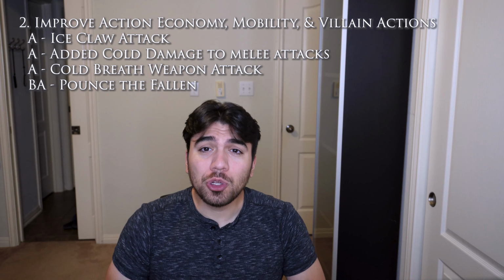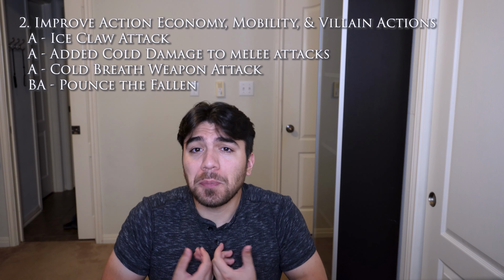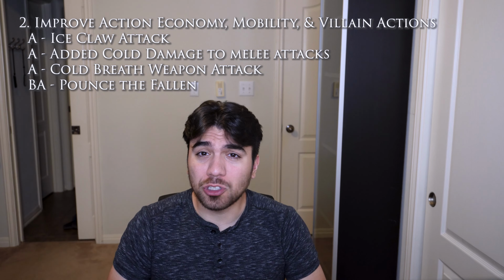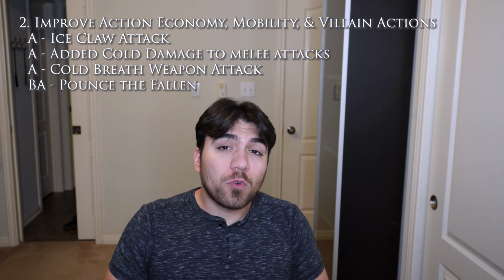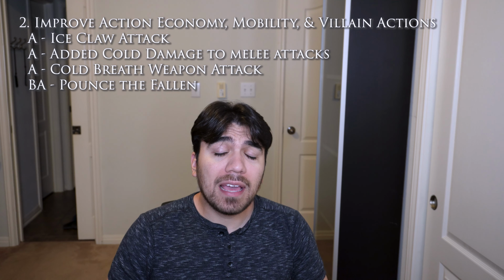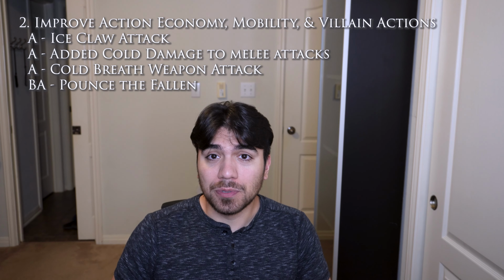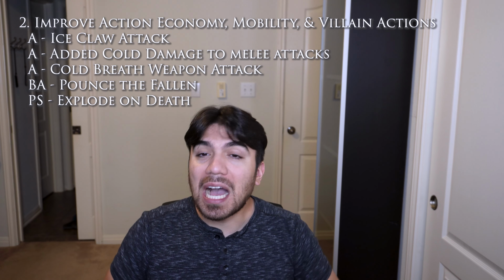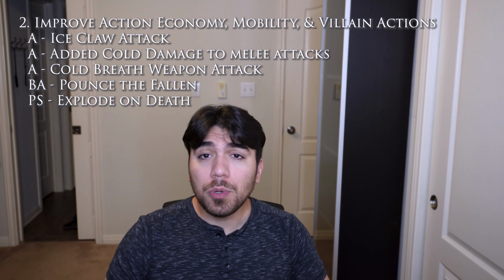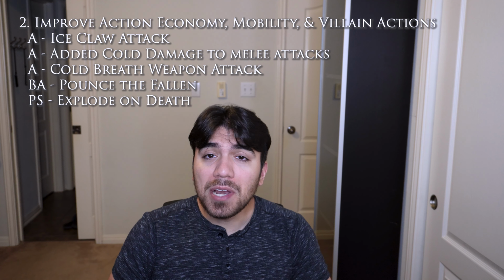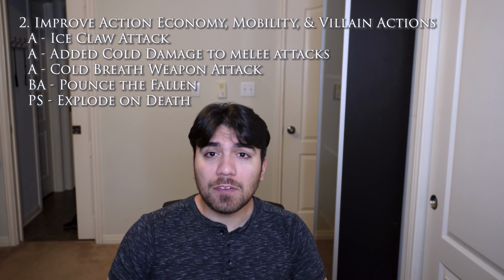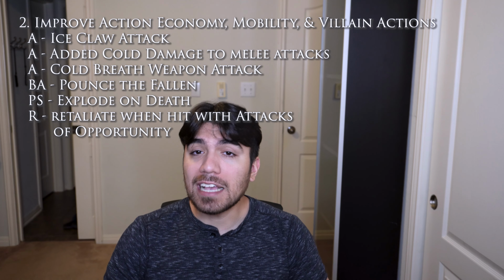This bonus action should help instill the feeling that I want to project on my party that these goblins are opportunistic savages. Before we jump into reactions, I want to add an additional fun ability that they can do. When they die, I want them to explode into ice shards. To go along with this new ability, one of the first reactions I'm going to add is when he's attacked by an attack of opportunity, he can retaliate with an ice claw attack.